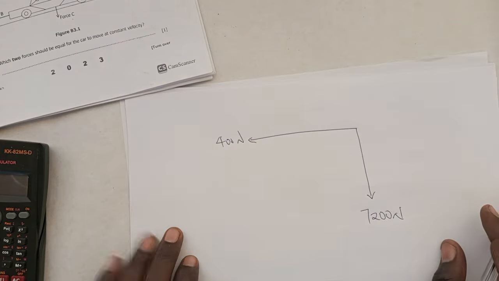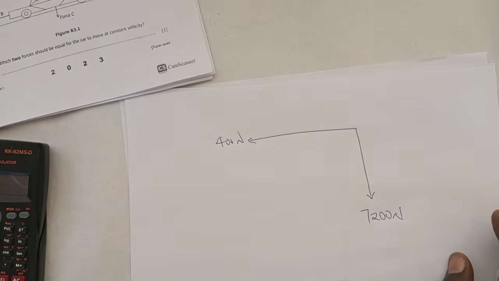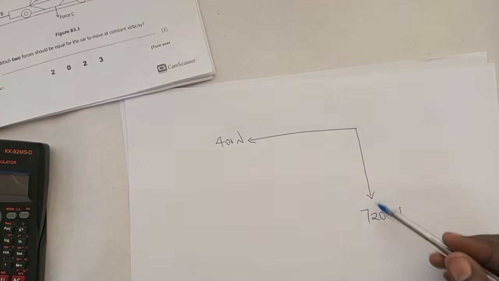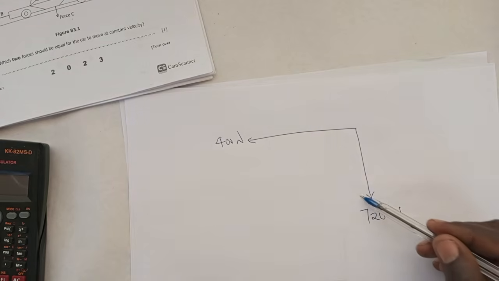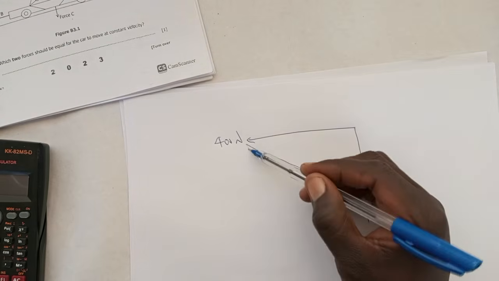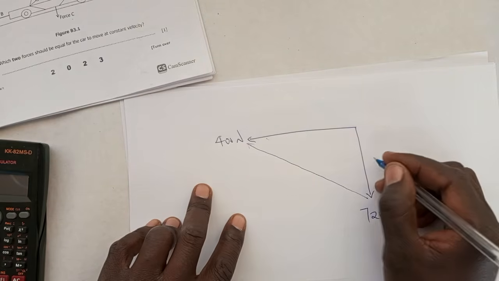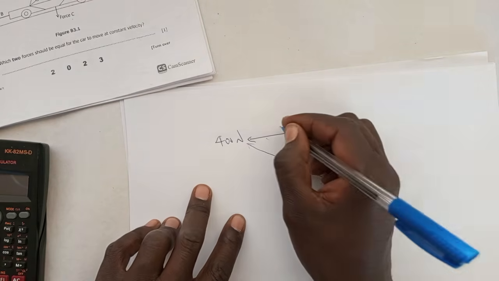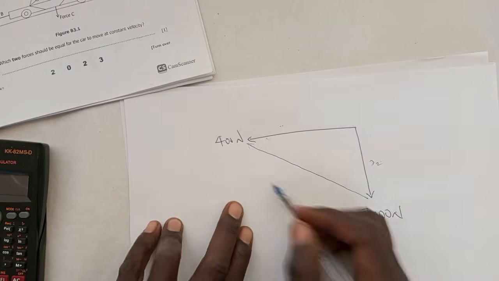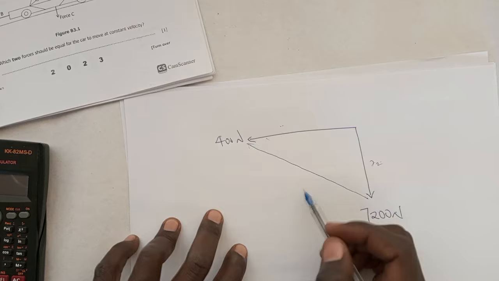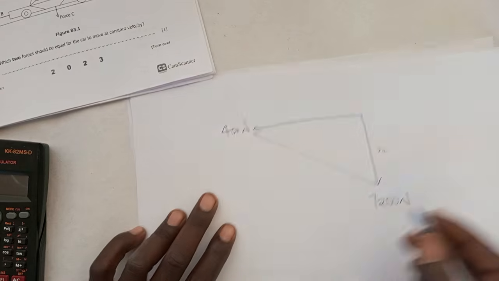So now, if you've done advanced physics, you realize that for you to find the resultant force, basically, it will be like this one here. This is 7,200, this is 400, and to resolve these two vectors, you need to use the Pythagoras theorem.